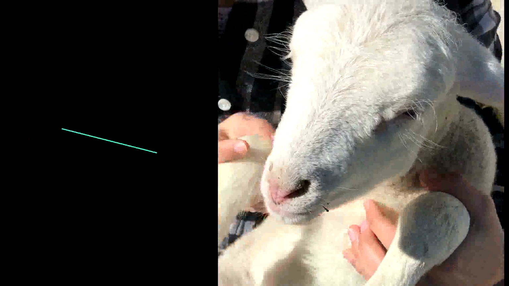The depressor labii inferioris muscle is a four-sided facial muscle located in the jaw area that draws the lower lip down and to the side.